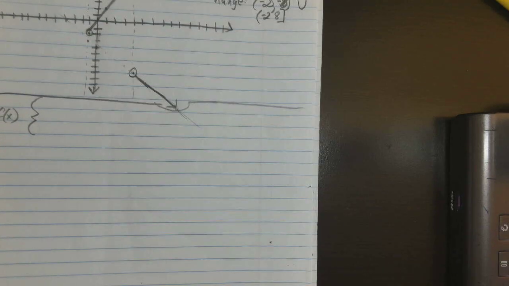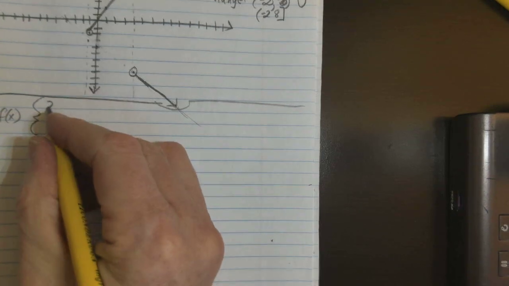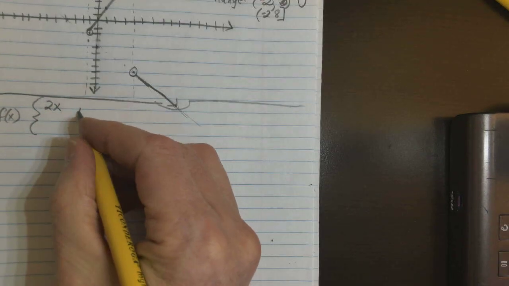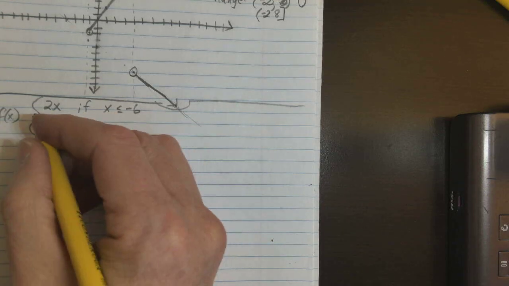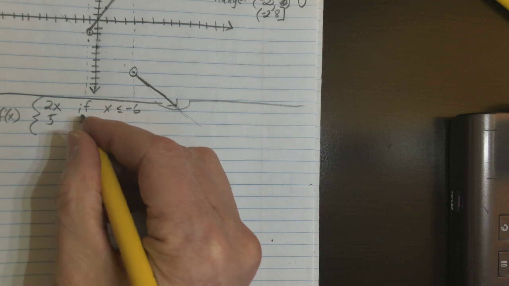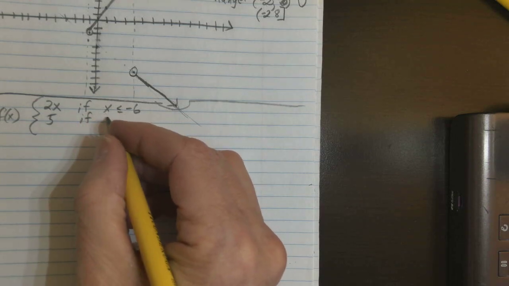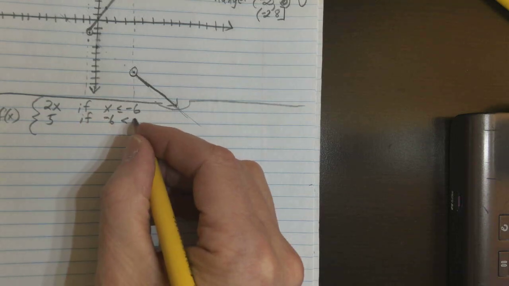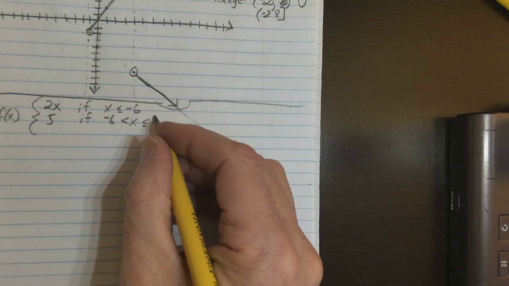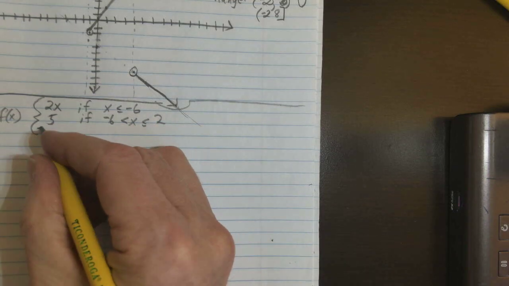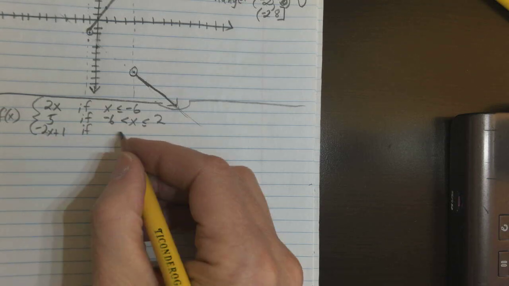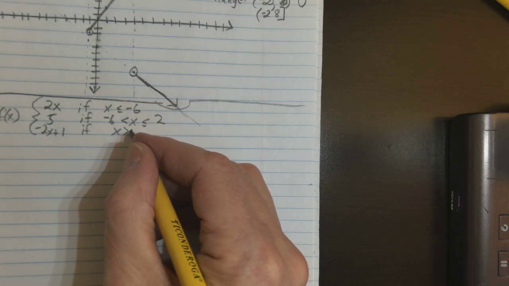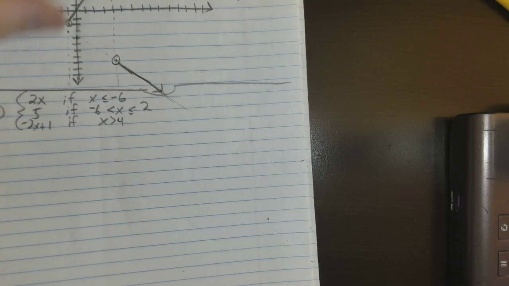All right. Now I won't forget to do the domain and range on the last one. I hope. Here's hoping. So I have 2x if x is less than or equal to negative 6. 5 if negative 6 is less than x less than or equal to 2. And negative 2x plus 1 if x is greater than 4.